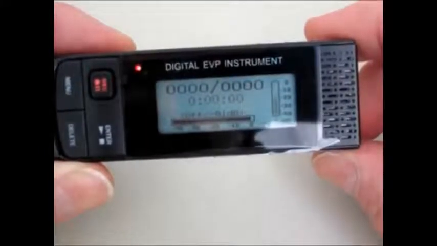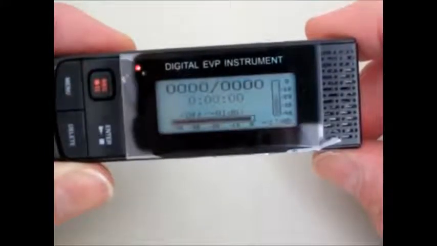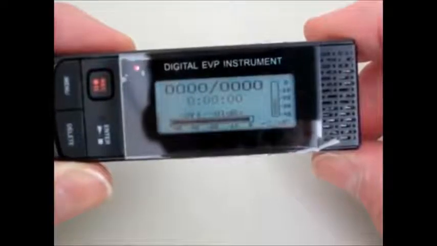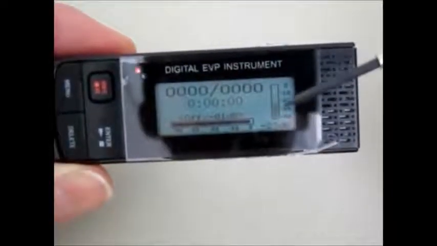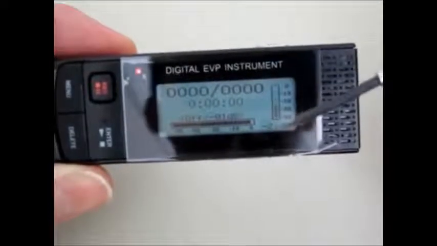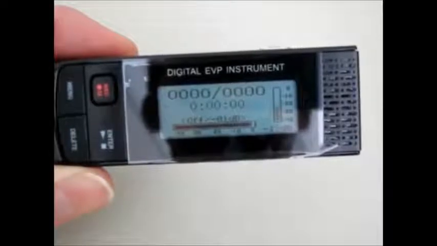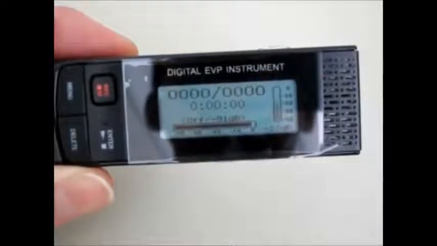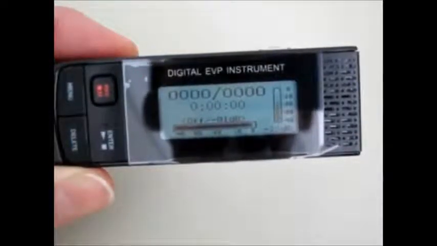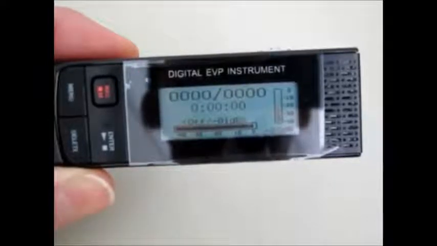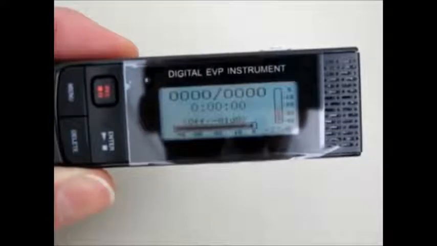You need to adjust that at a higher sensitivity setting than what the average dB level is indicating on this vertical bar graph. So if you look at the number here right below the vertical bar graph, you see a number changing. With everything quiet in the room, look and see what that number is, and then set your threshold for your EVP trigger higher than that.